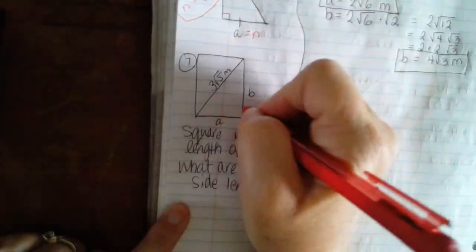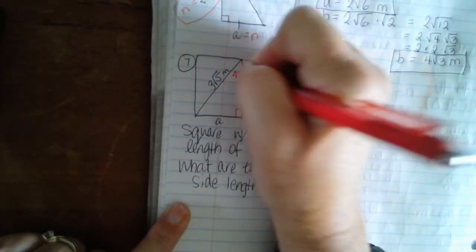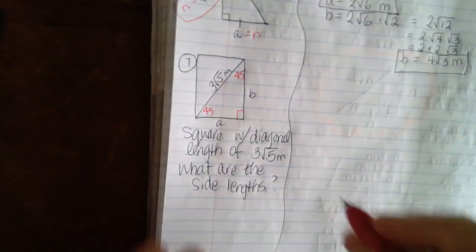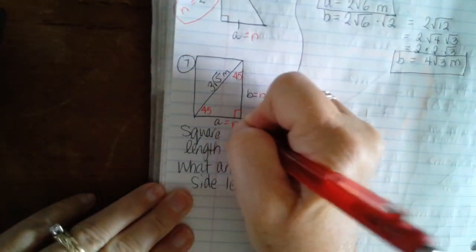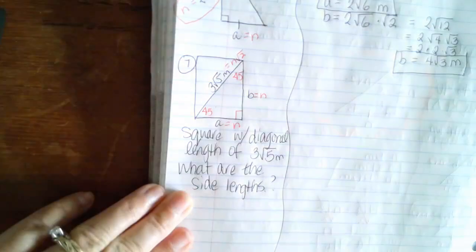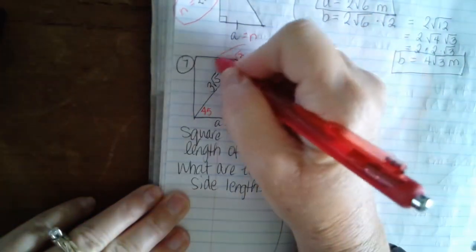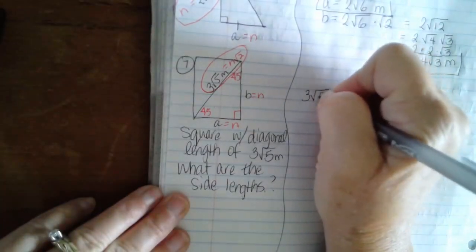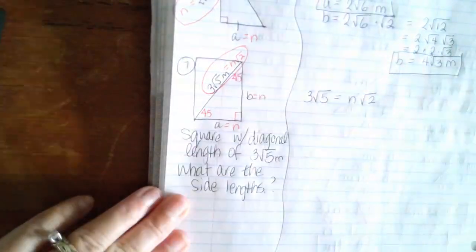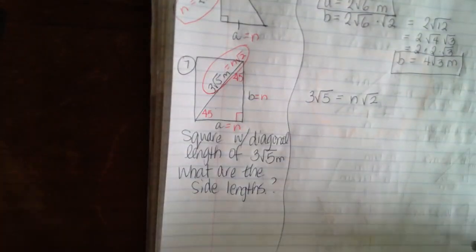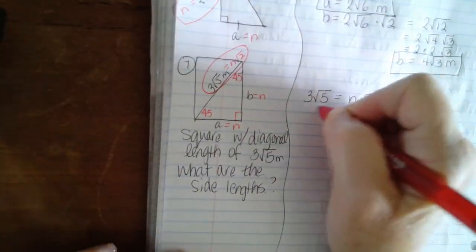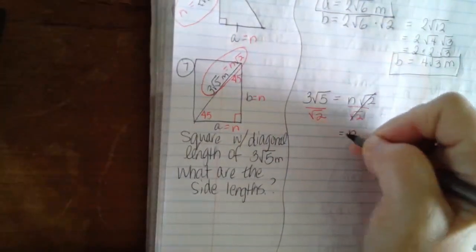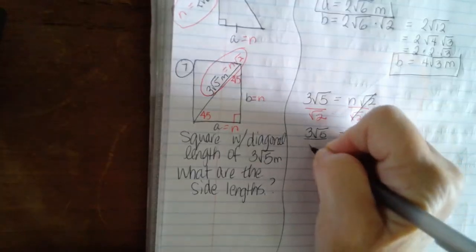Now, remember, if this is a square, then that means this is 90, and these are 45 degrees. So if we go through and we label our sides, this is n, this is n, this is n root 2. And then we circle the side that we're given, which is that one. And then I'm going to write that statement over here. So 3 root 5 equals n root 2. Now, same thing as before. I need to get n by itself, so I'm going to divide by root 2. These cancel, and I get n equals 3 root 5 over root 2.